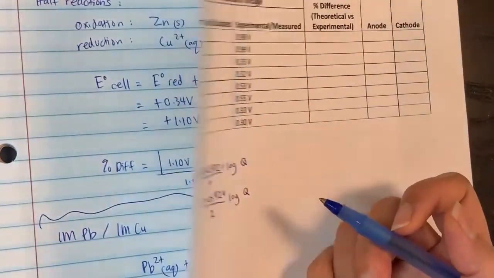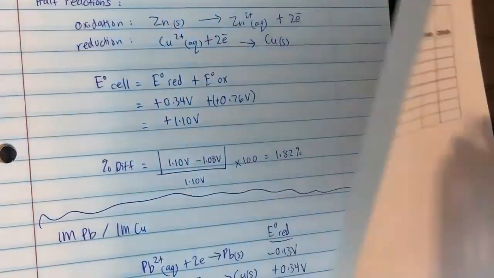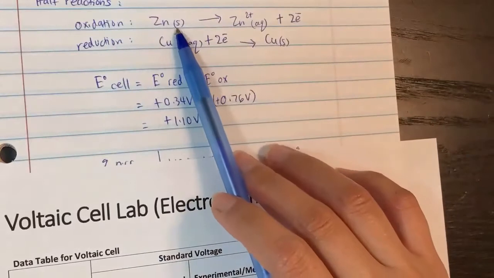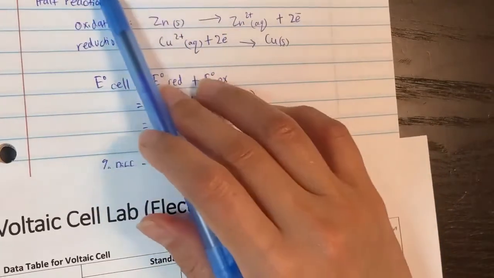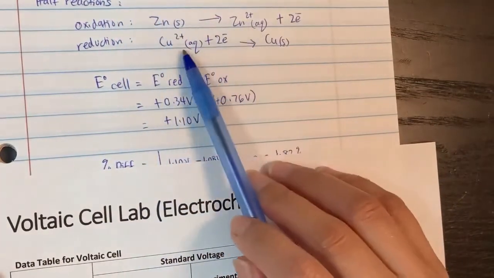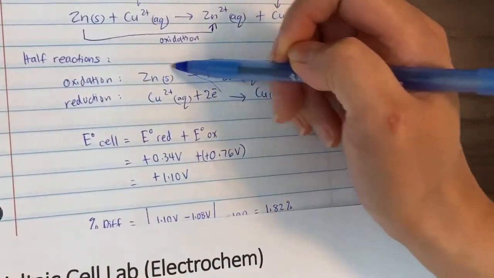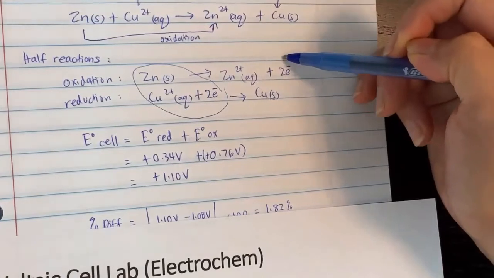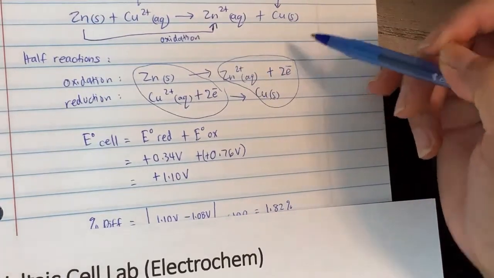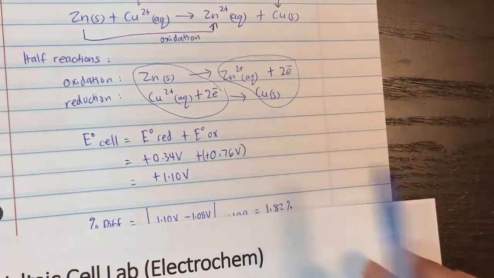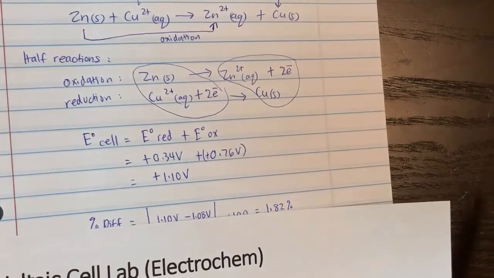My equation here was right here. I knew that zinc was going to zinc 2 plus, which was that. And then copper 2 plus was going to copper. And you want to combine them. So when you combine them, you have this as a reactant and this as my product. And you don't write the electrons because they cancel off. That's why you have to make sure they're the same electron count.